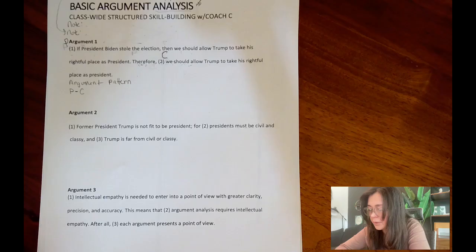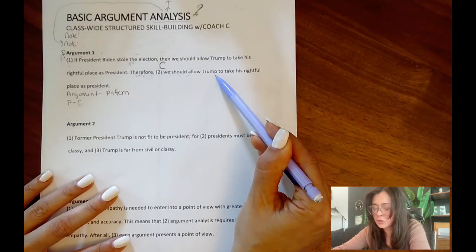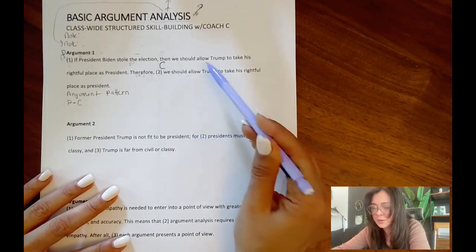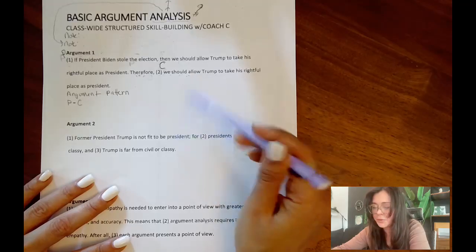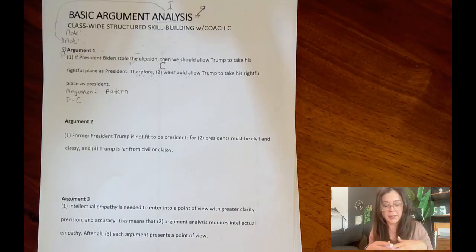Former President Trump is not fit to be president, for presidents must be civil and classy, and Trump is far from civil or classy. So you might be a Trump lover, so of course you're going to need lots of intellectual empathy, especially if this is triggering for you, to see what the reasoning is for this position. Here you can see that this argument is pro-Biden against Trump. This one is pro-Trump and by implication against Biden. As you can see, I'm trying to make sure that more people than not have the opportunity to practice putting their own views, biases, and opinions aside.